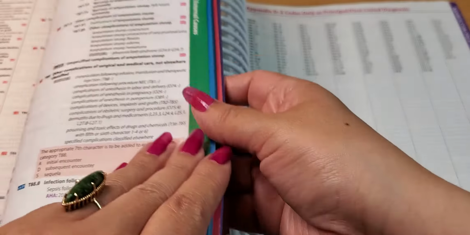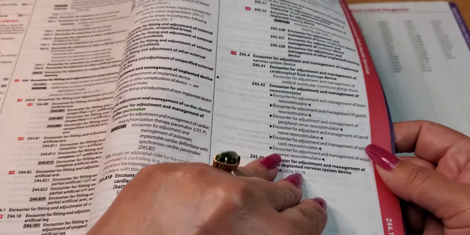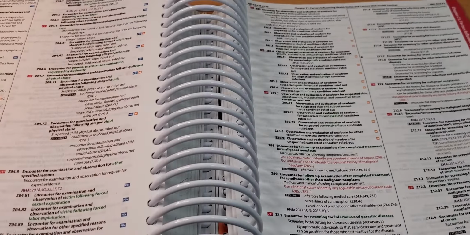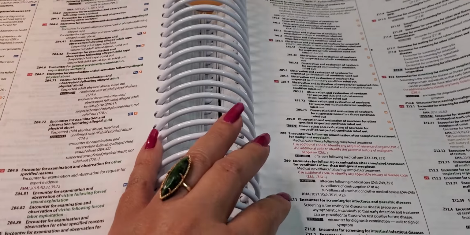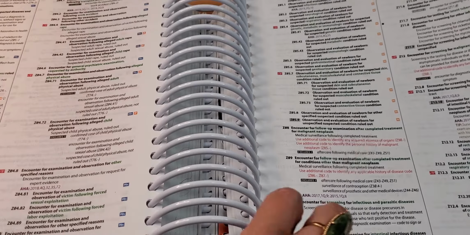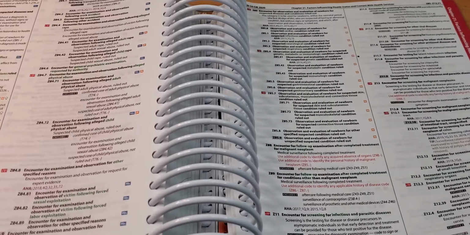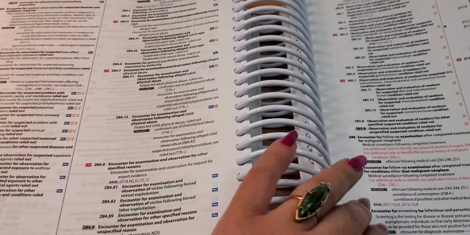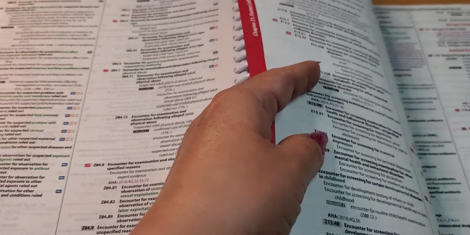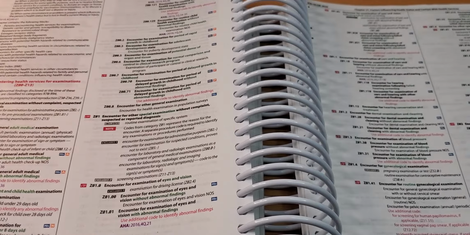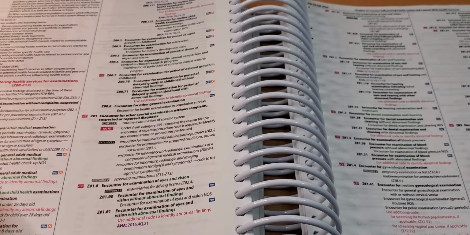So if we look up Z01818, let's just do that right now so you guys can get an example. Okay, here we go.